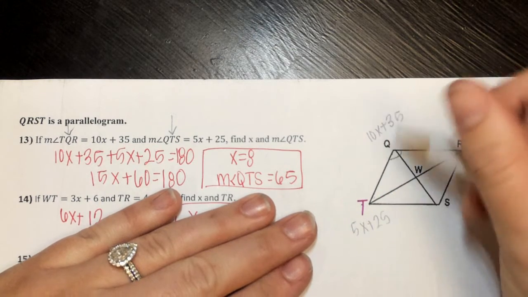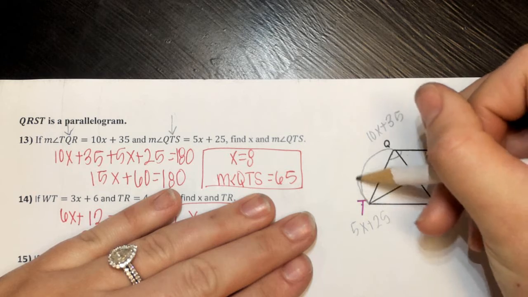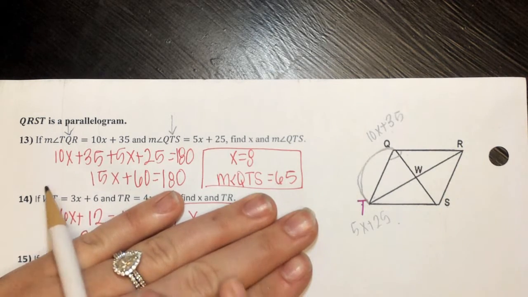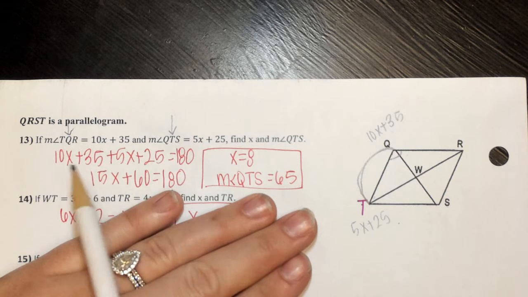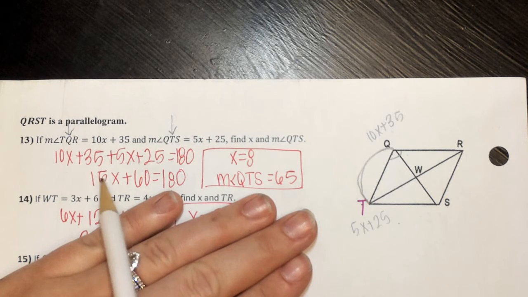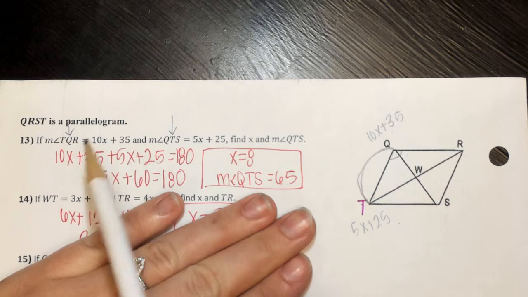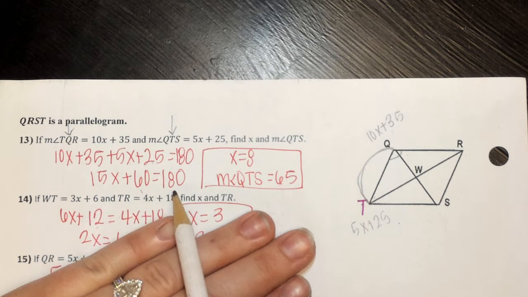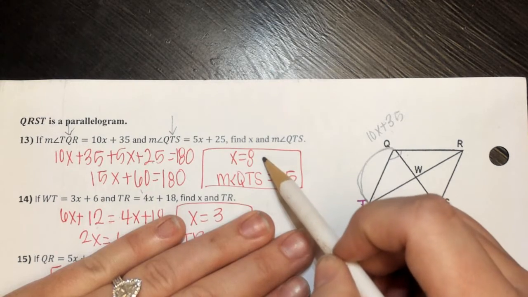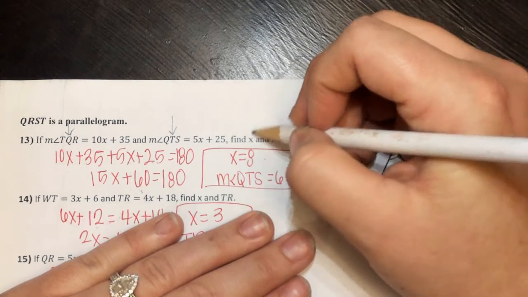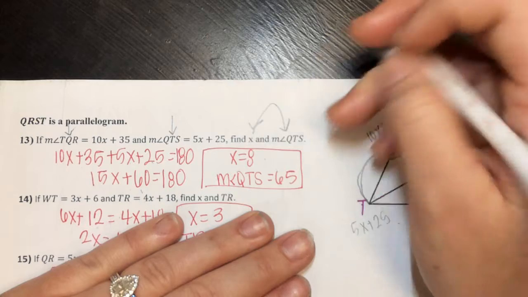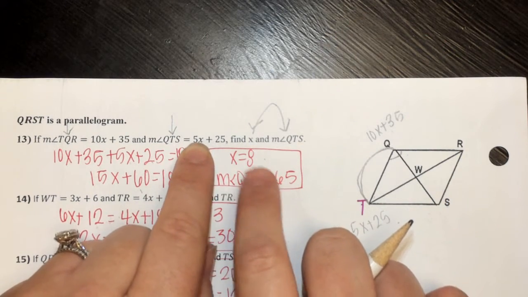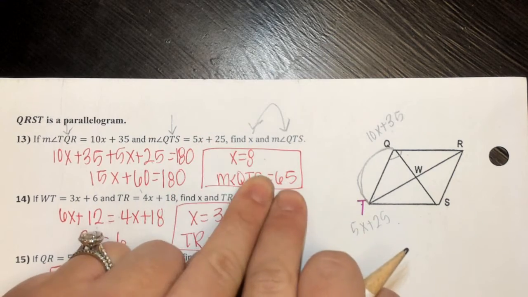Well, how do I solve for x? These two are consecutive angles, so they have to add together to equal 180, which is exactly what I did right here. So add your x's. 10 plus 5 is 15. Add your numbers. 35 and 25 is 60. Subtract 60, you get 120. Divide by 15, you get x equals 8. However, it says find x and QTS. So you just have to take this 8 and plug it right here. So 8 times 5 is 40, plus 25 is 65.